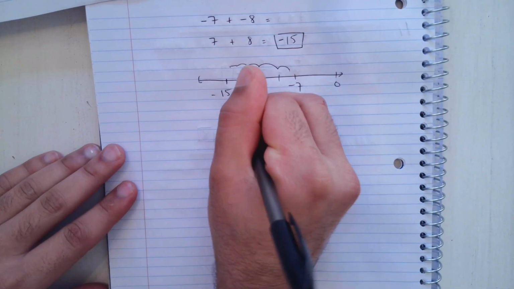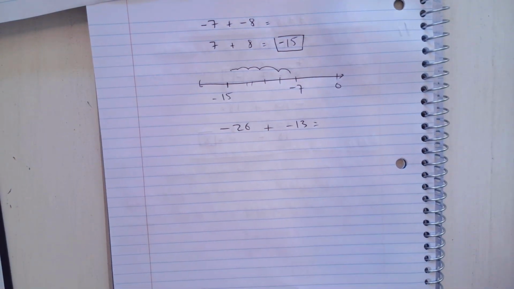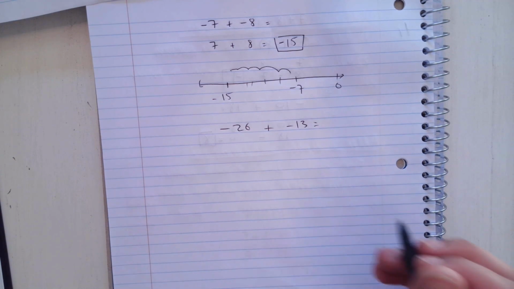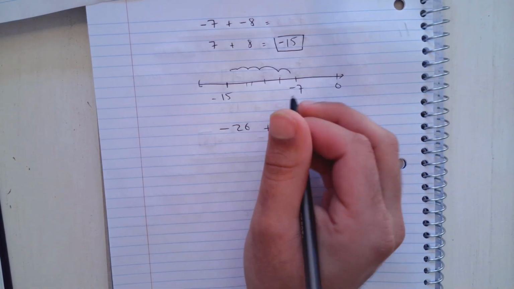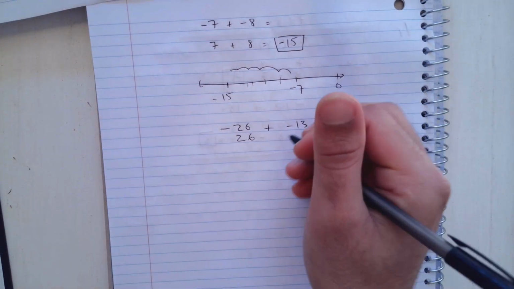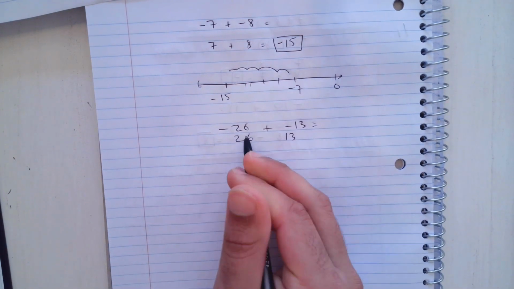Let's do negative 26 plus negative 13. So what's our first step here? And what's the absolute value of negative 26? And of negative 13? And what do we do to these numbers?